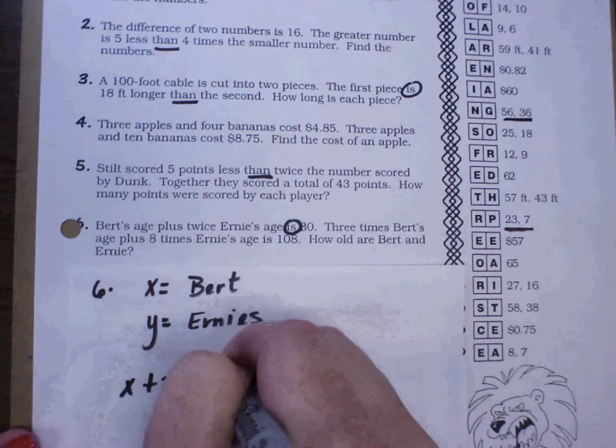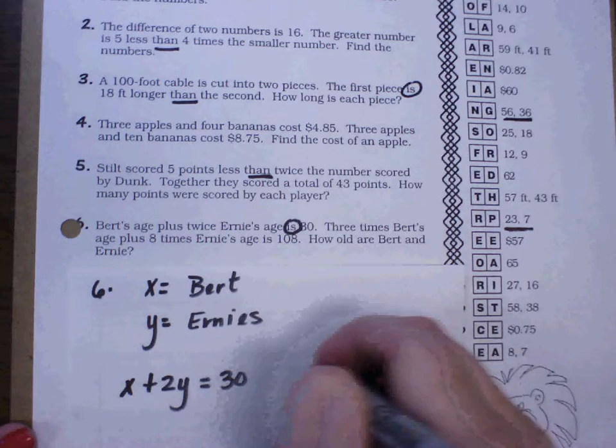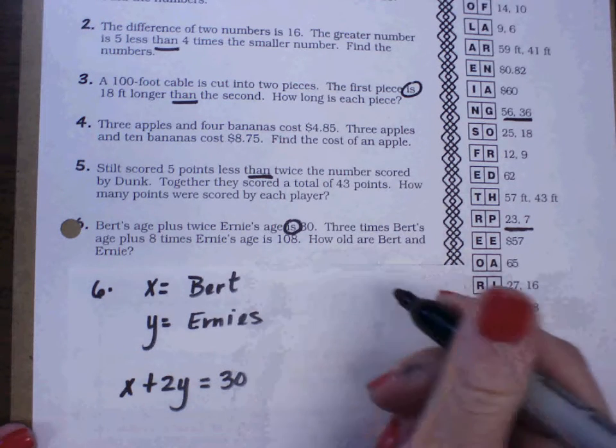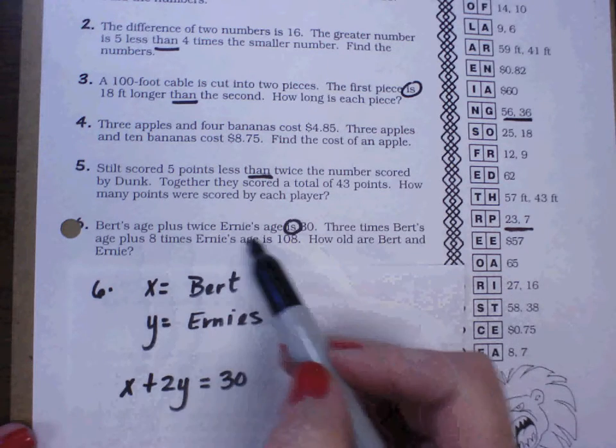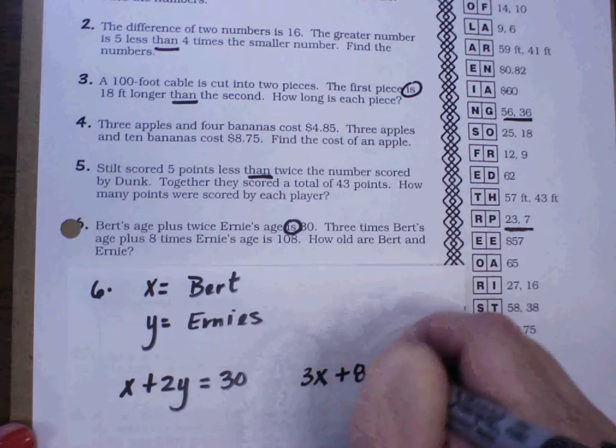There you go. 3 times Bert's age. How do we translate that? Plus 8 times Ernie's age is 108.